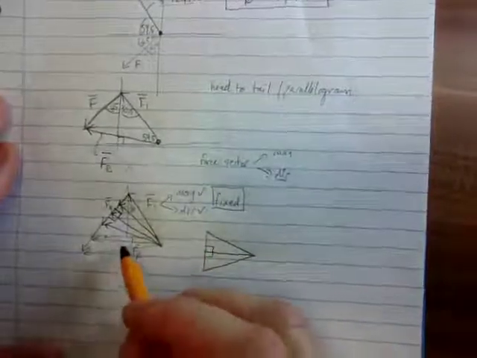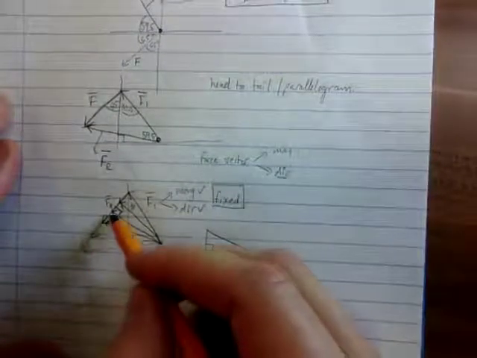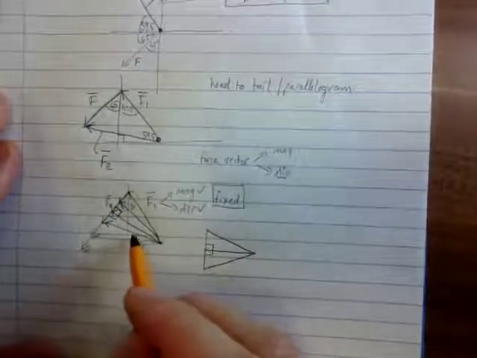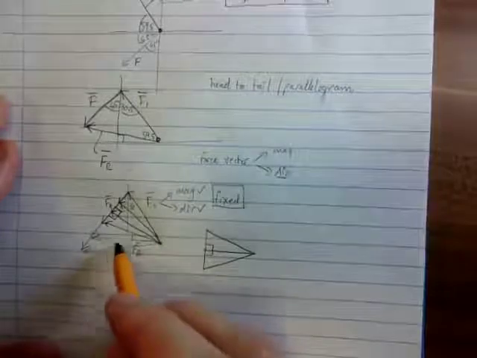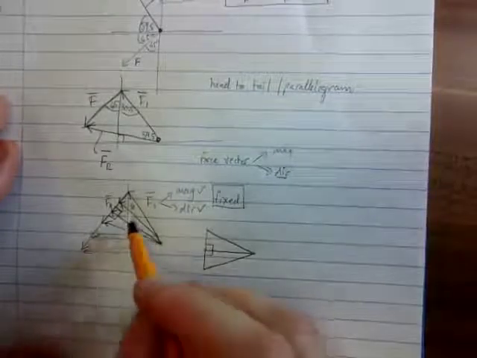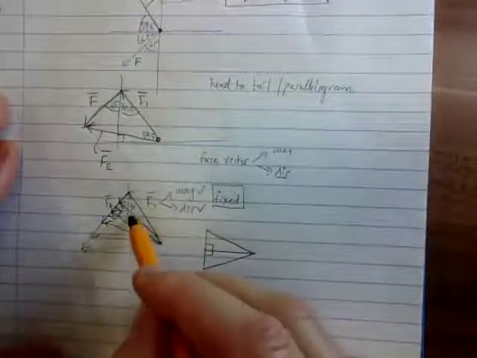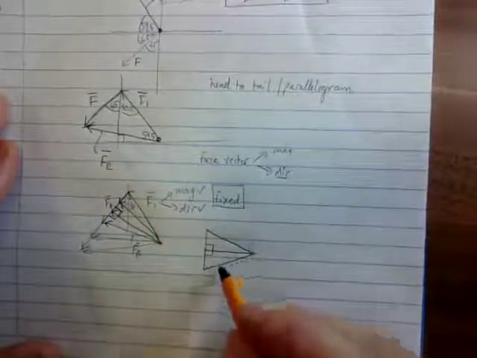So my point is, guys, as we are reducing F from a large value, our FR is changing value. It looks like it's getting smaller here. But then once you go past the 90 degrees, it starts getting larger again. Can you see here?